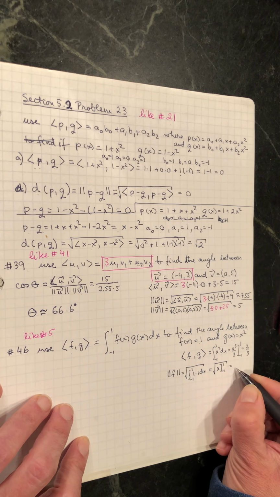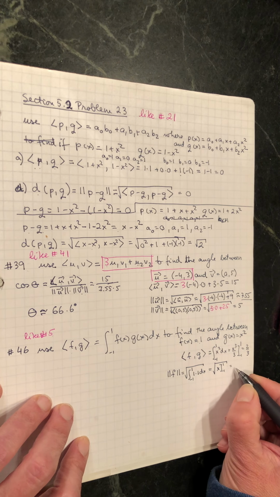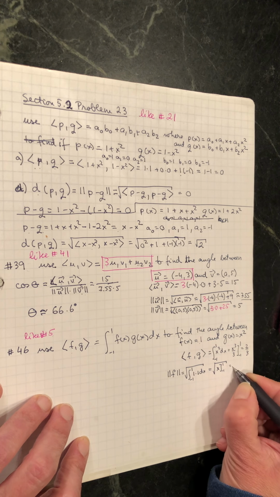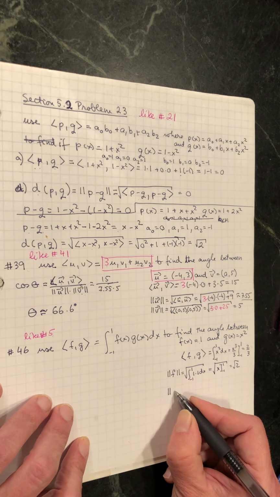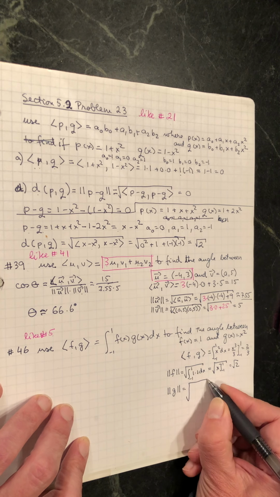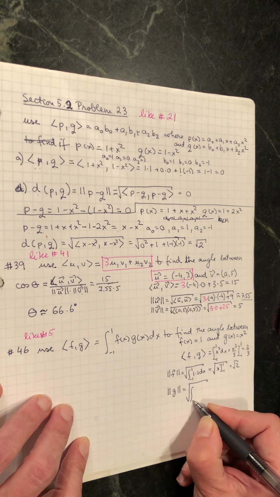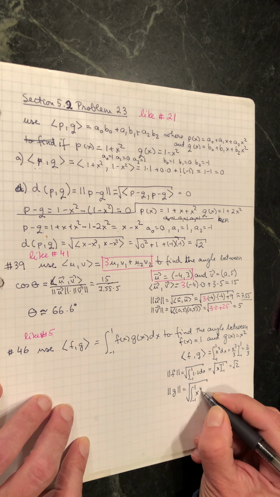So this is the square root of 2, right? The antiderivative of 1 is x. You plug in 1 and -1. So it's 1 minus -1, which is 2. So this is the square root of 2. The magnitude of g of x is going to be the square root of the integral from -1 to 1 of x squared times x squared, which is x to the 4th.